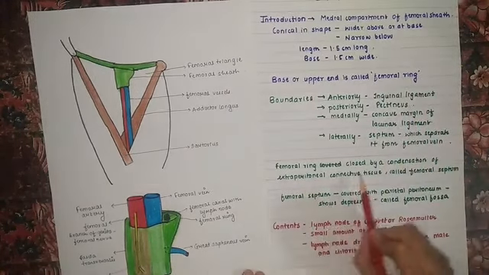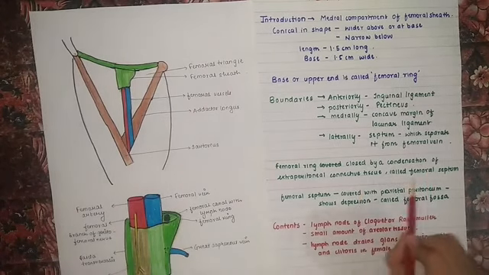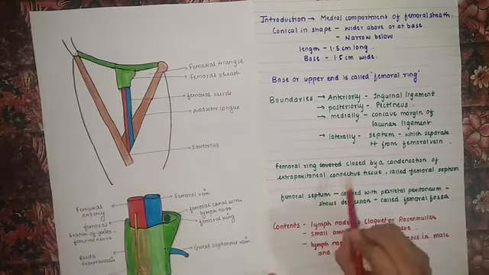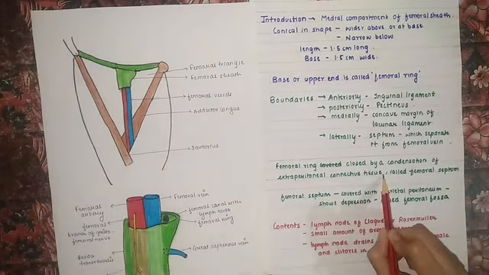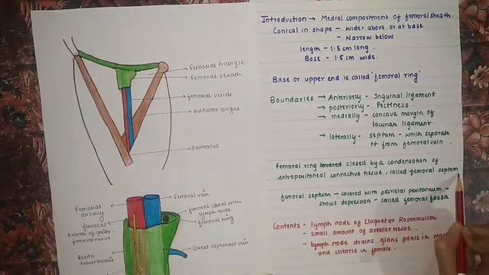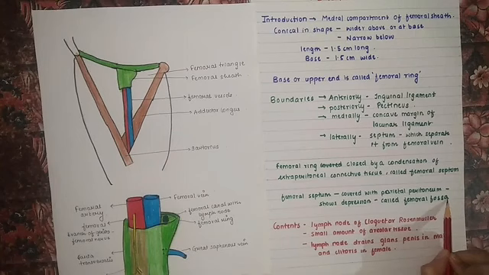The femoral ring is closed by a condensation of extraperitoneal connective tissue called the femoral septum. It is covered with the parietal peritoneum and shows a depression called the femoral fossa.